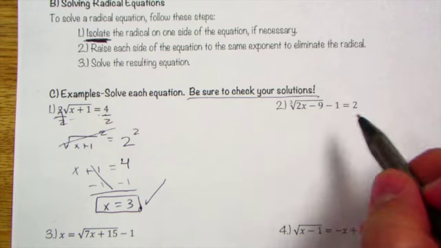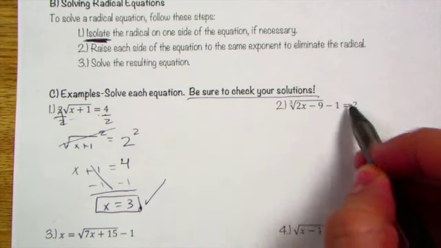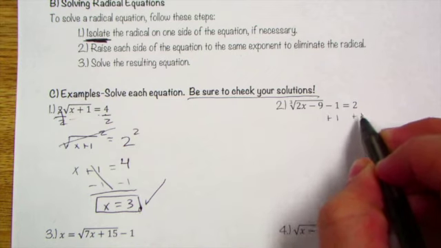So let's try number 2. Again, we need to isolate the radical, so I'm going to move the 1 over to the other side by adding 1.